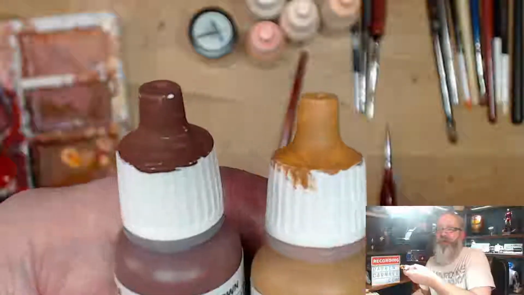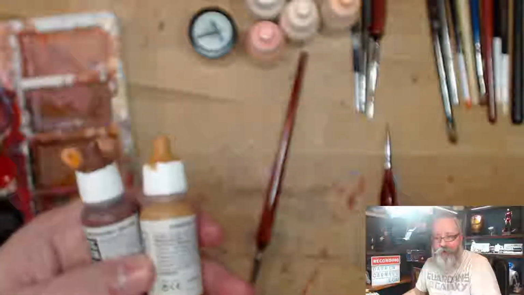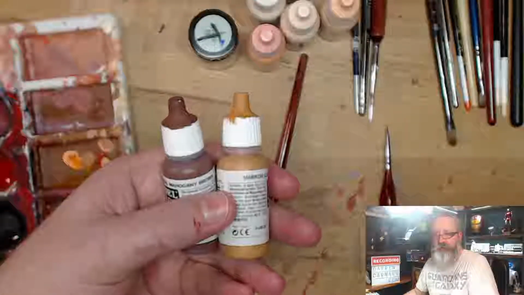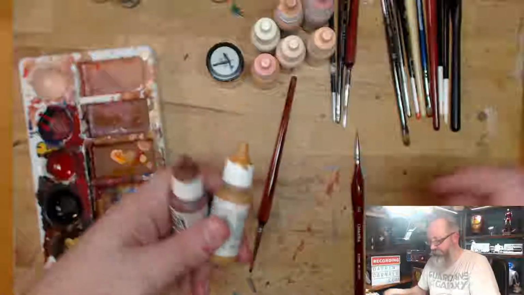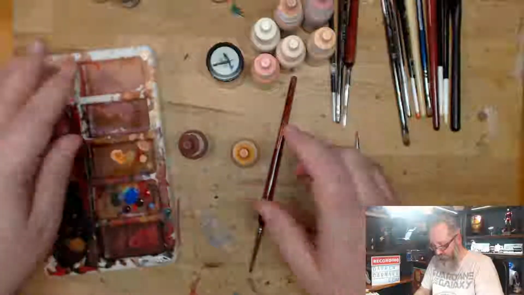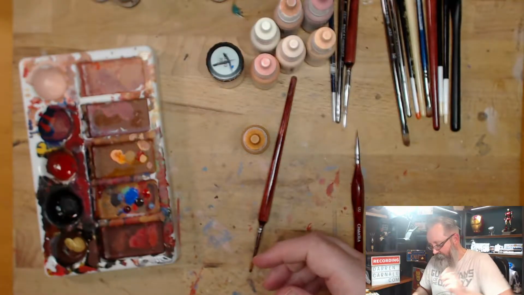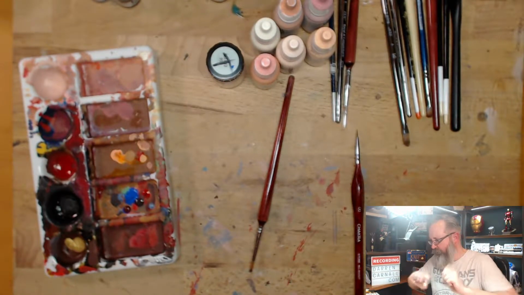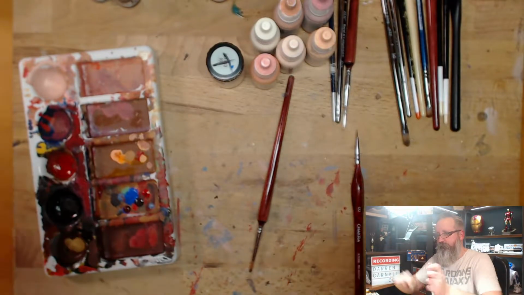Oh, I changed the focus for up here, didn't I? Let's put the focus back down there, and also let's zoom out a little bit again. Okay, so I'm going to get some mahogany brown and some light brown. Give them both a shake.